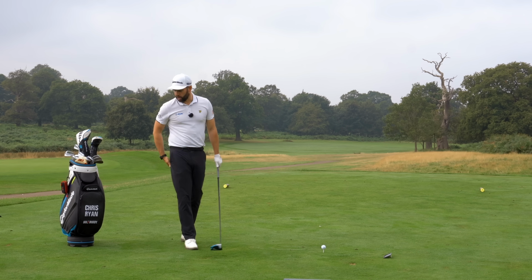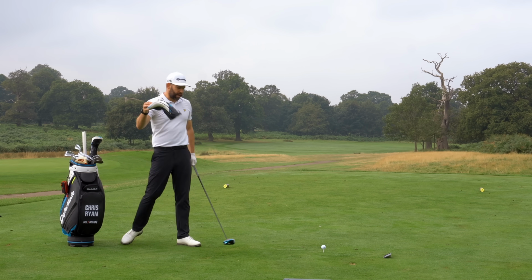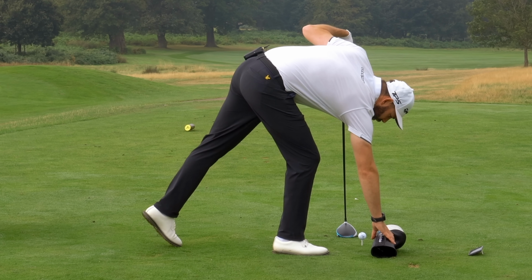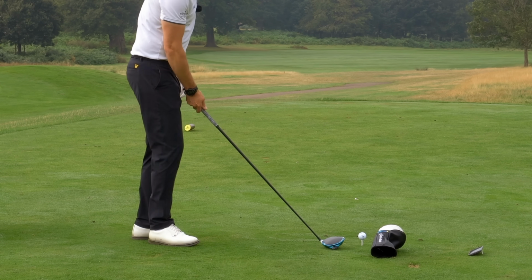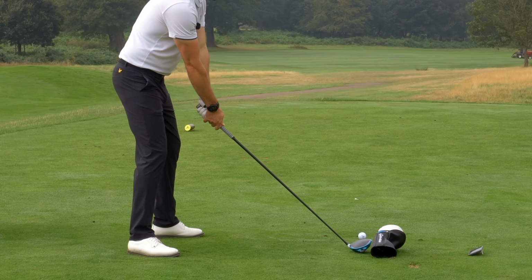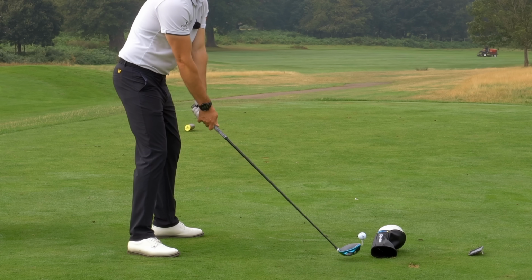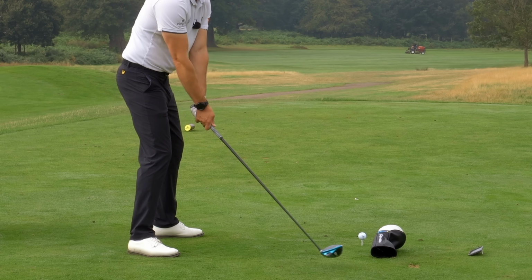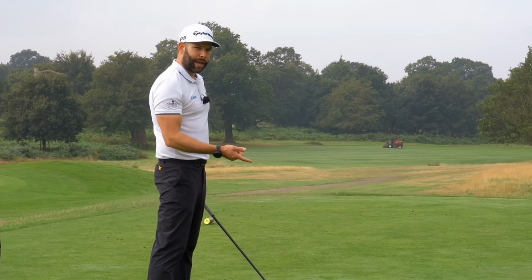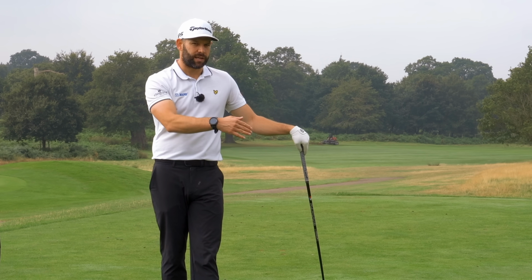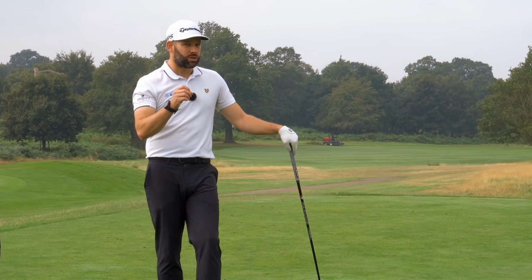So here's a little drill I want you to do. You're going to take a head cover. You're going to place it just outside the golf ball. So what that does is it means that from setup, my club is able to move away from the golf ball without touching the head cover. And it should mean that I'm able to deliver the club back to the golf ball again without hitting the head cover.